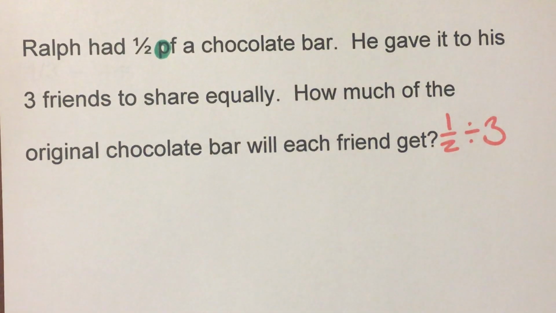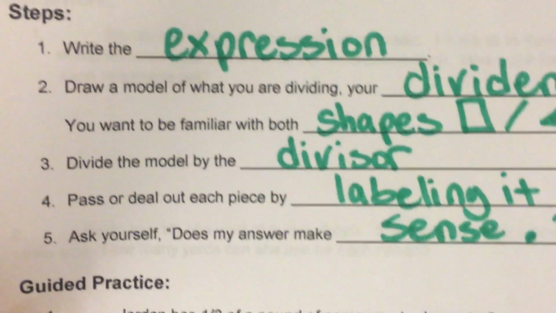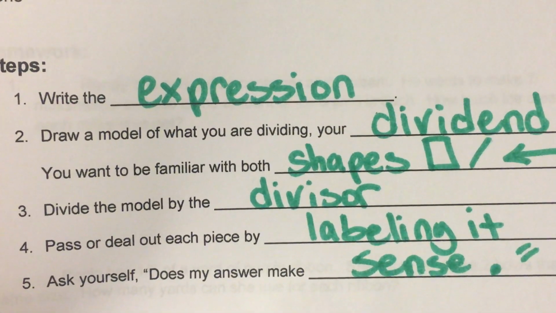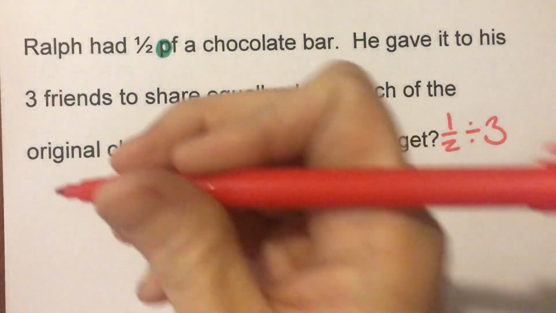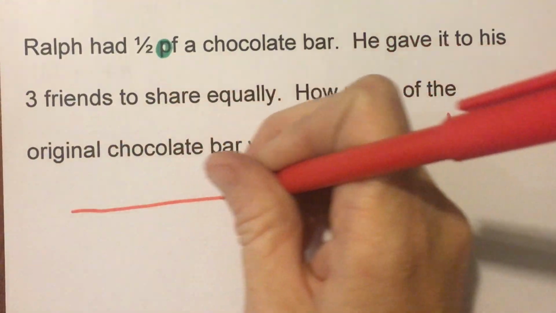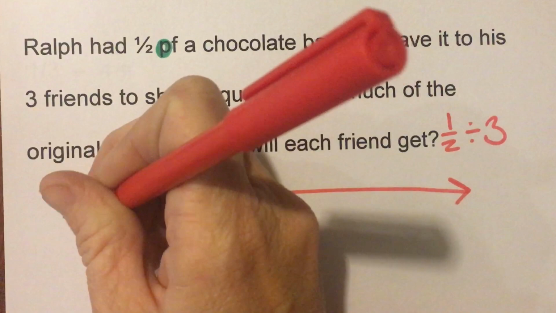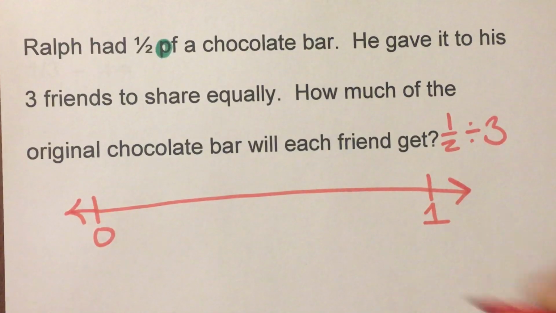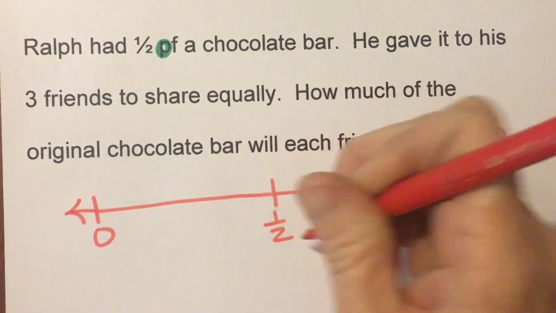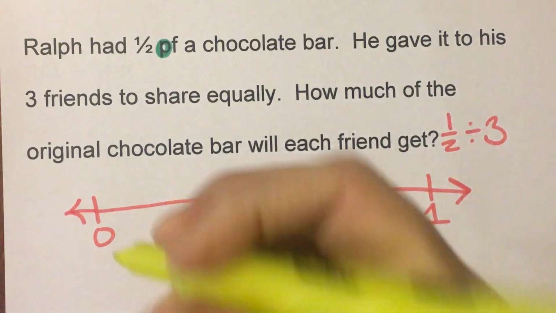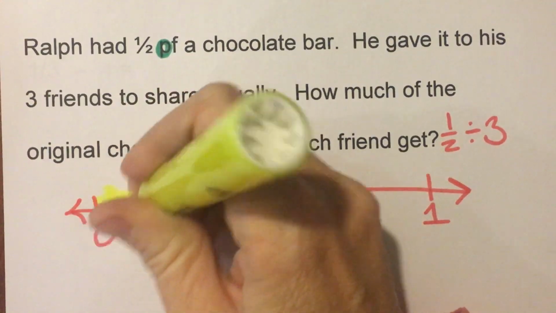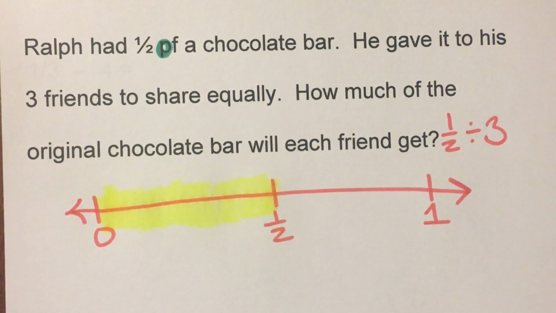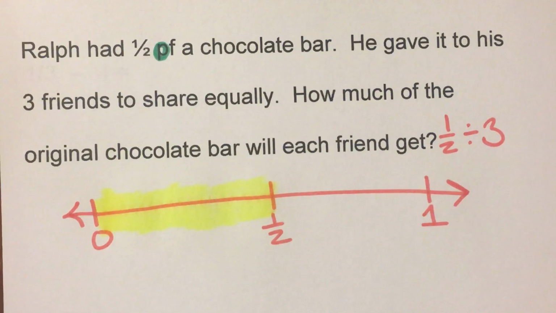Okay. So then my next step says I'm going to draw a model of what I'm dividing. So I'm going to draw my dividend. So I have half. I'm going to show you the harder one, which is a number line. So if I have 1, a half is there. So here's my chocolate bar, but I only have this much of a chocolate bar. So this is how much of my chocolate bar I have, 1/2.